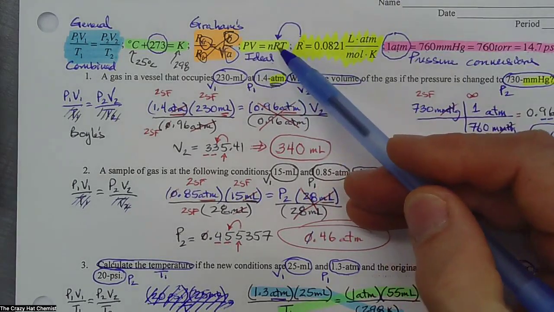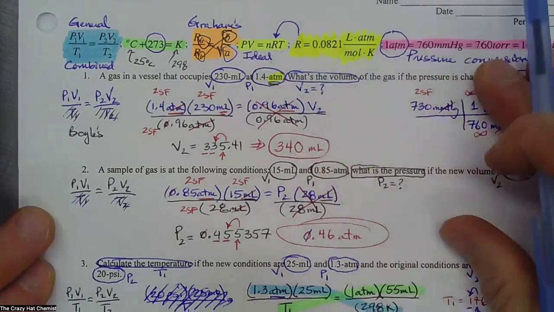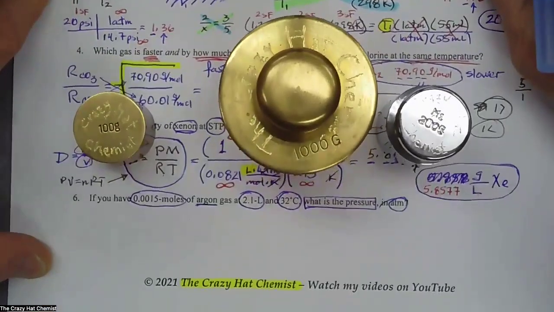So we're going to write down this equation, PV equals nRT. So we're going to scroll right back up here again.